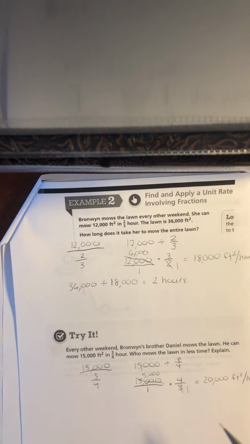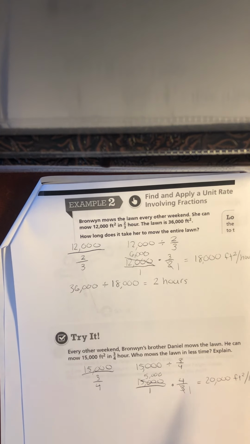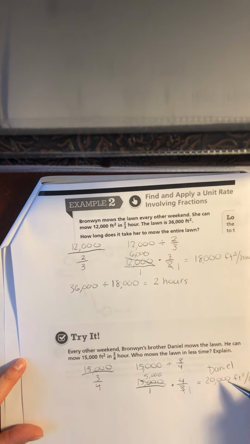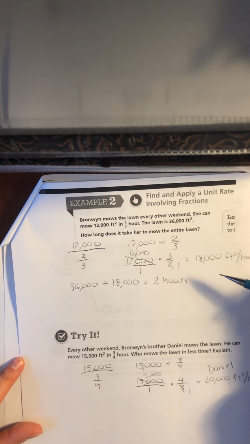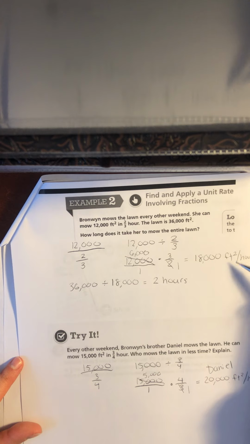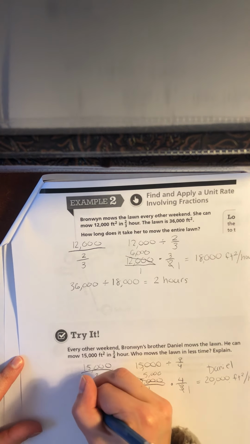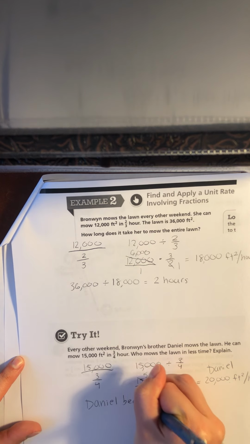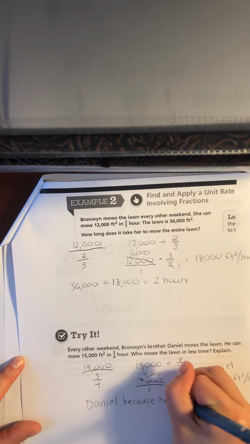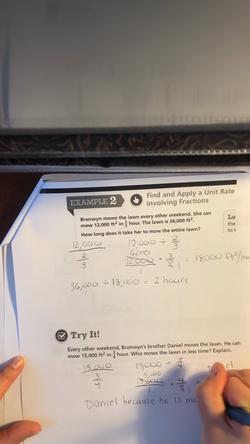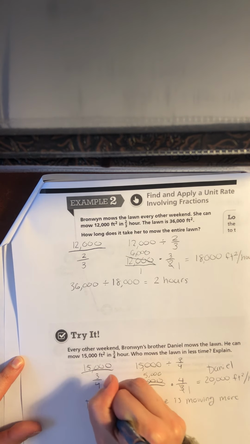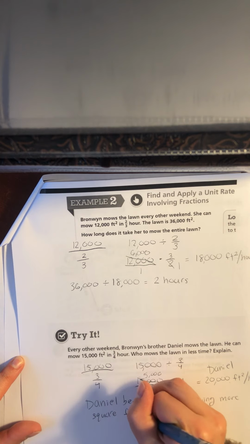Okay, so who mows the lawn in less time? So if Daniel is mowing 20,000 feet squared per hour, and then Bronwyn is only mowing 18,000 feet squared per hour, it would be Daniel, because he is mowing more square feet per hour.